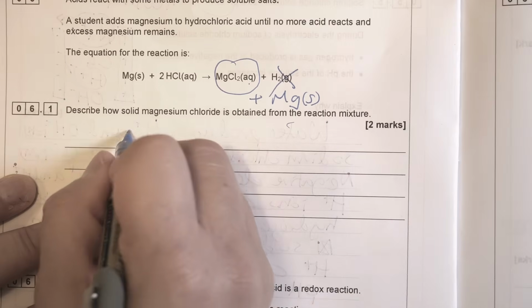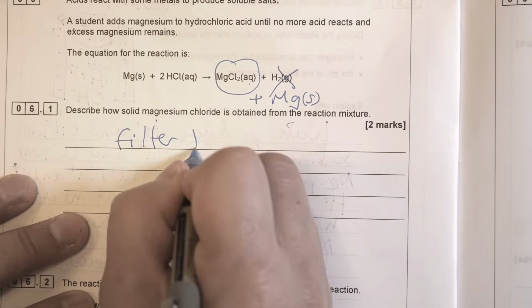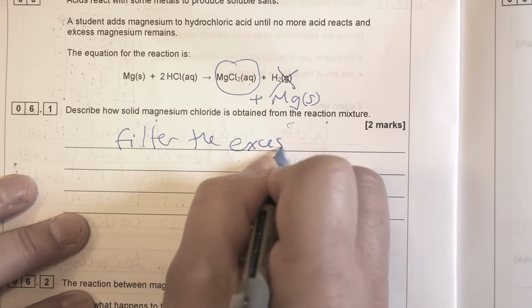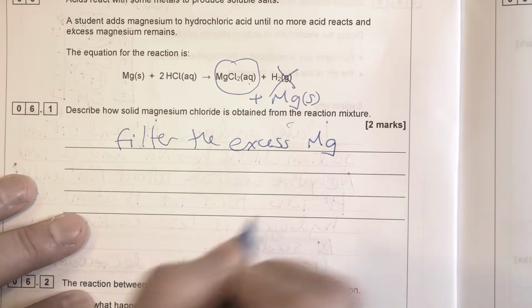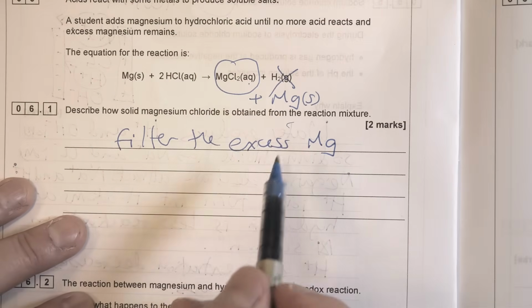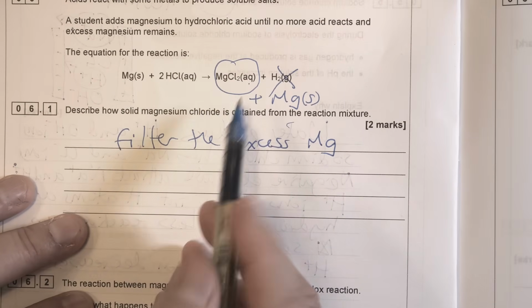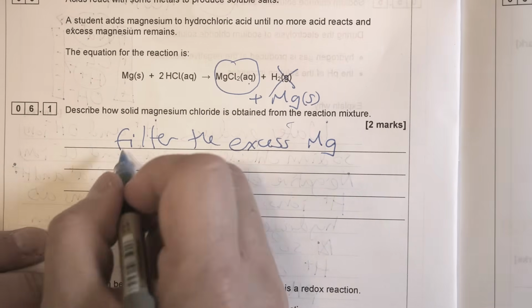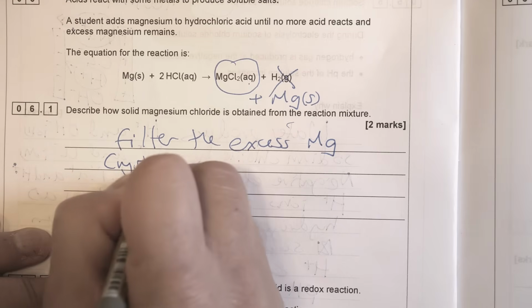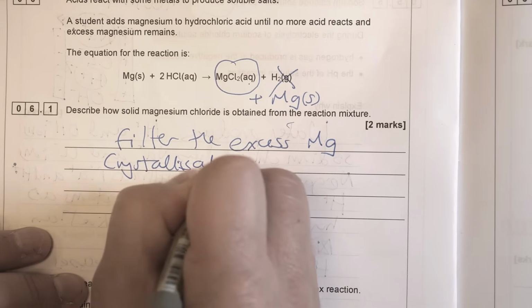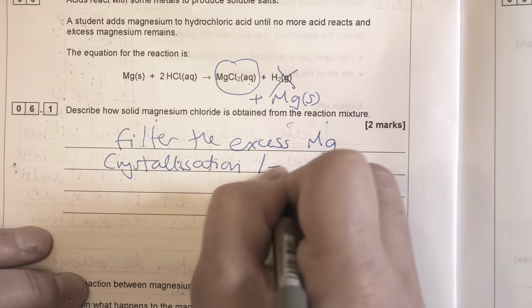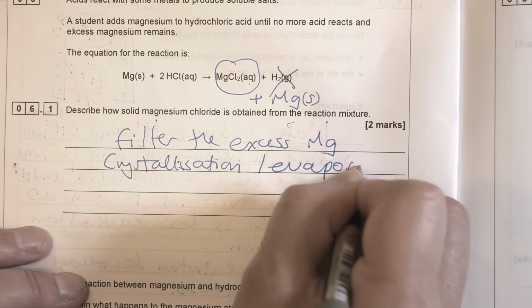So first of all, we need to filter the excess magnesium, and then we need to get the magnesium chloride from the solution, so we need to get rid of the water. So we need to do crystallization, or you could say evaporate the water from the solution.